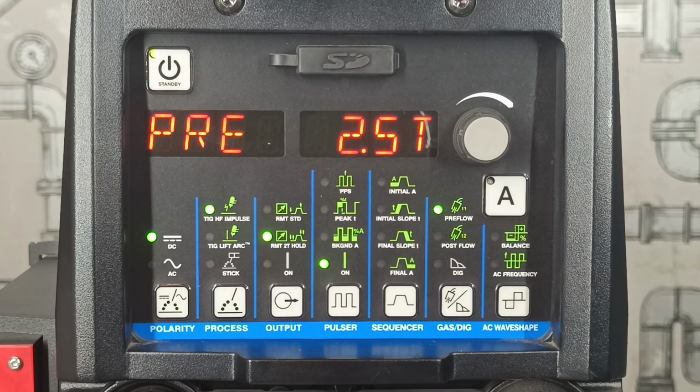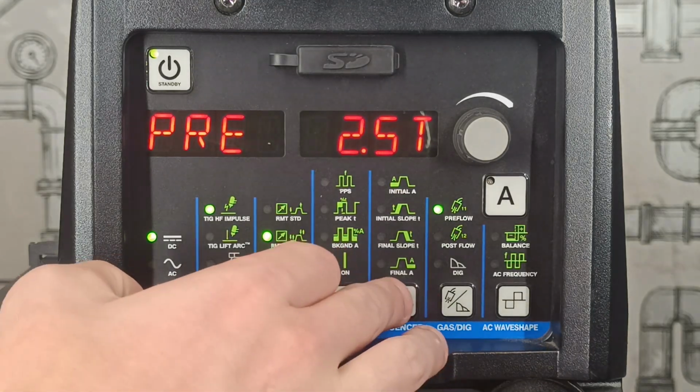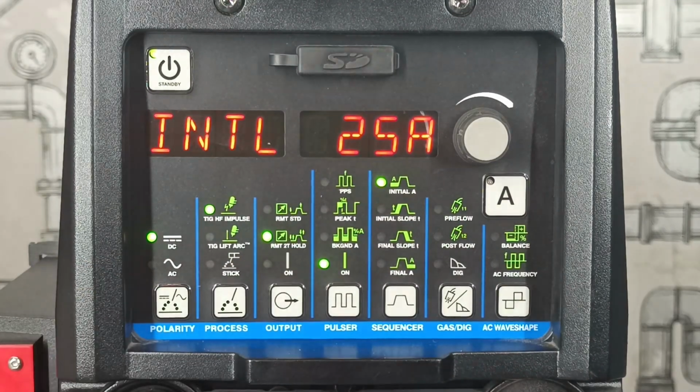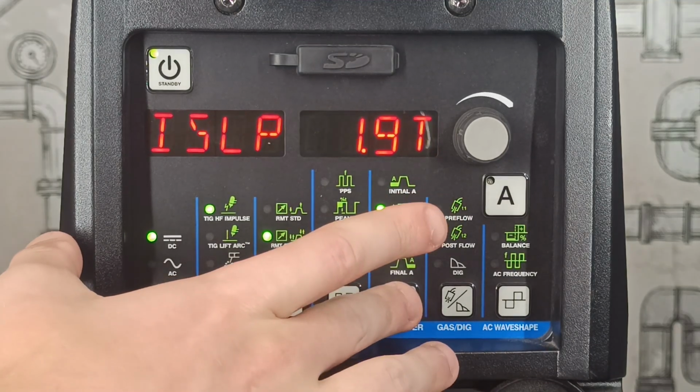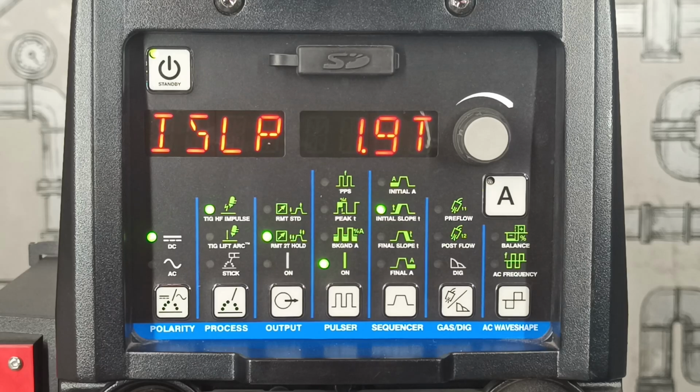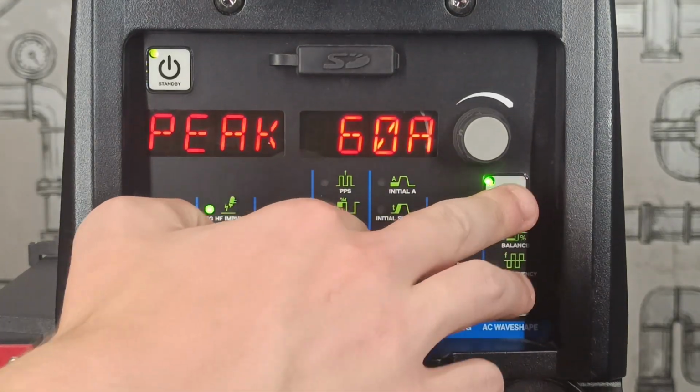The next parameter is starting current, which determines the current strength after arc ignition and the duration that it takes for the current to reach the main current, known as the current ramp-up time. Naturally, we also need to set the main current.